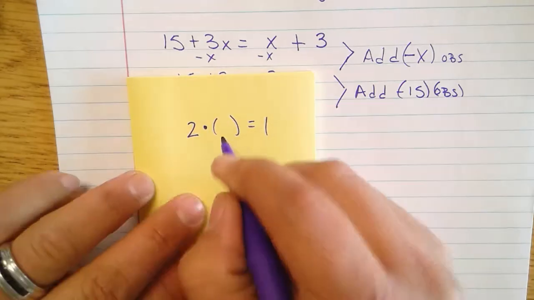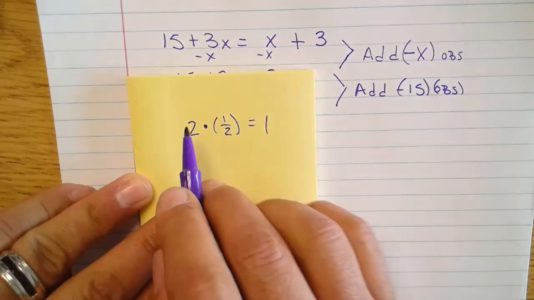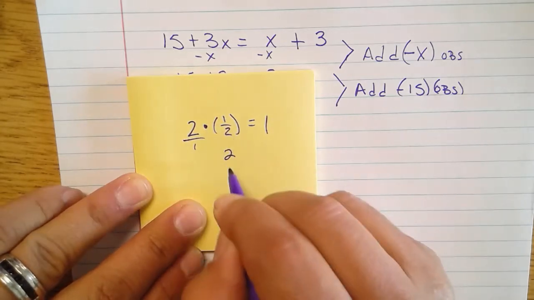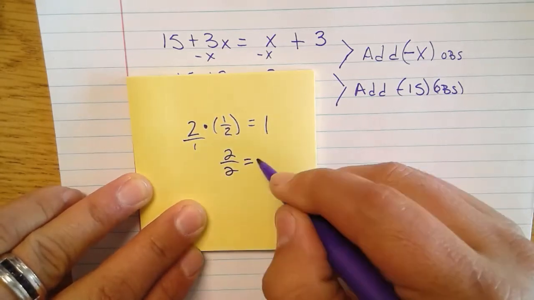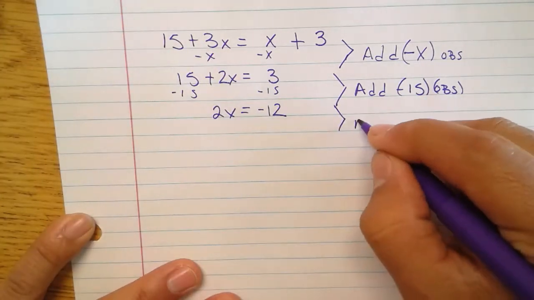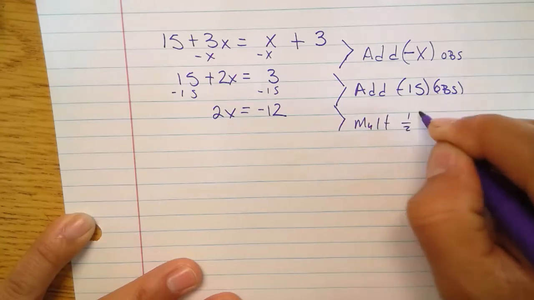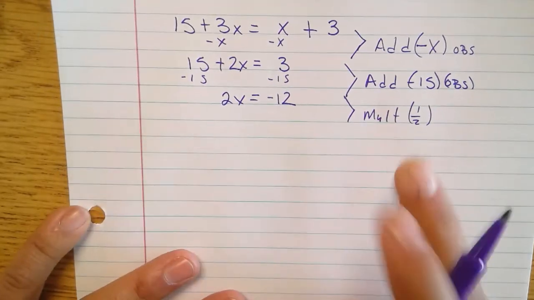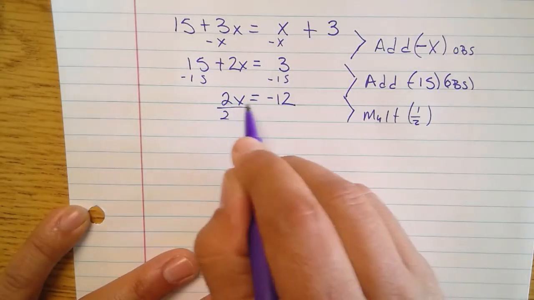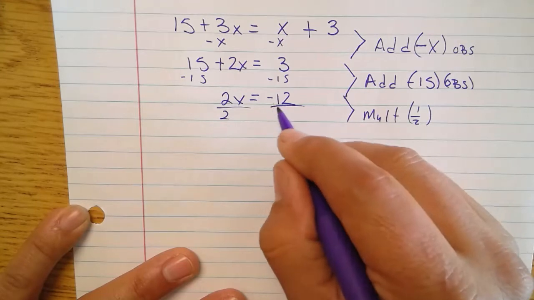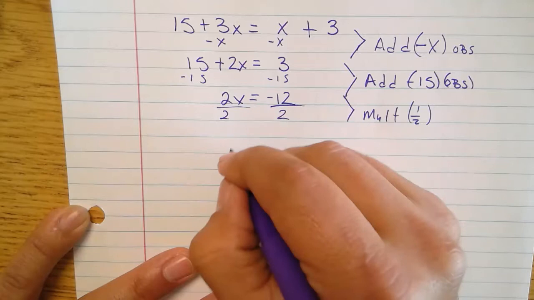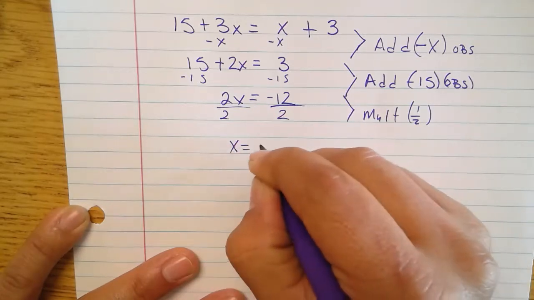In this case, we know that it would be 1/2 because 2 times 1 is 2, and 2 divided by 2 is 1. So in this case, I would multiply both sides by 1/2. And this is just the way we've been kind of doing things. The shortcut to show that work would be just 2x times 1/2, and negative 12 times 1/2 will give me this. Lastly, I have x is equal to negative 6.